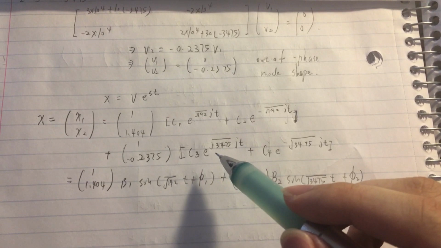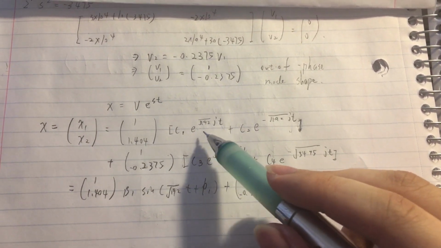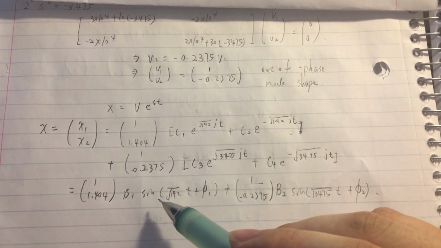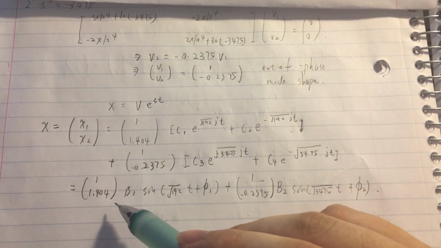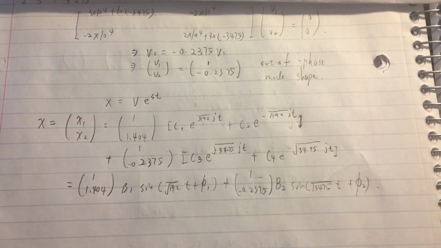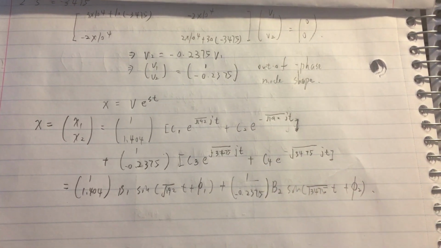Finally we write the exponential form into sine form, and we get the final solutions. This is my explanation.